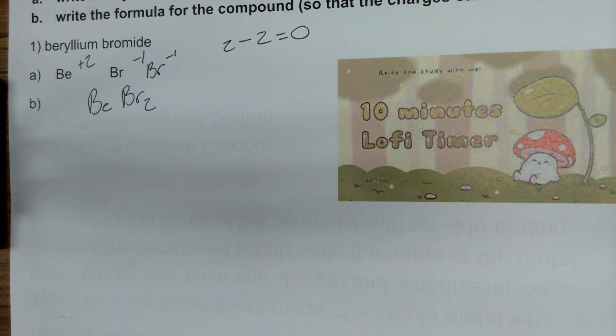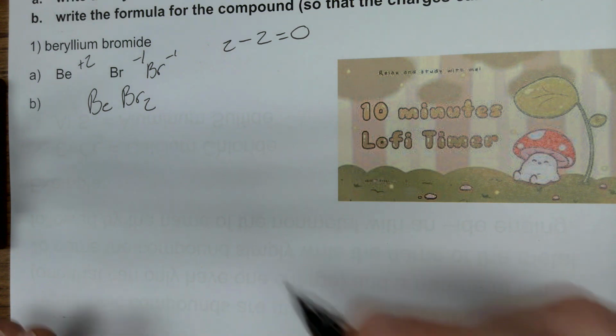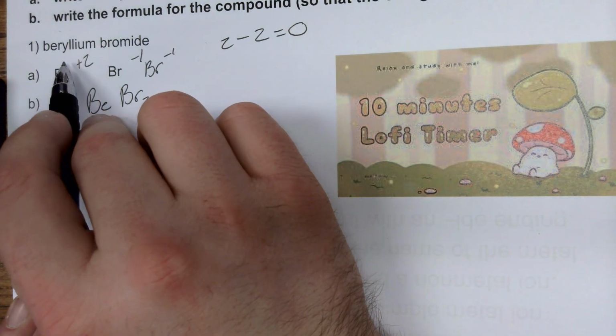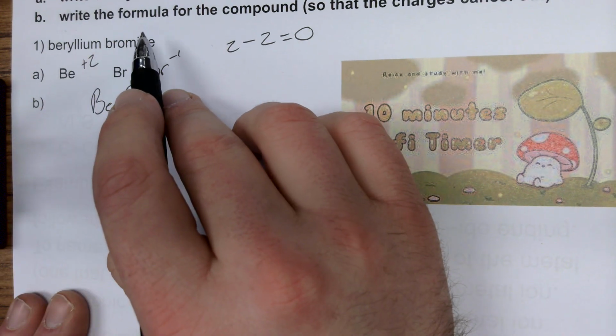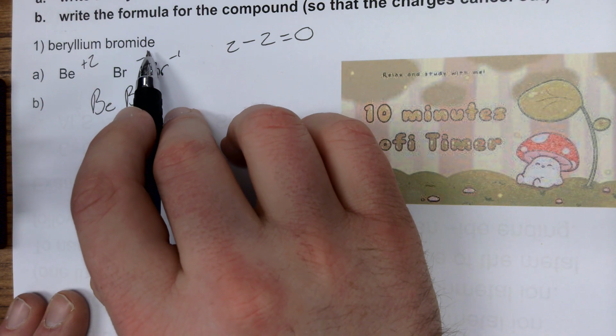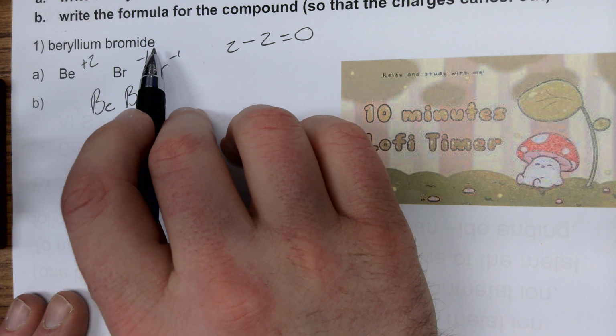In the name, do I mention that I use 2 bromines? No. Ionic compounds are some of the easiest ones to name because it does not matter how many cations or anions I use. It's always going to be the name of the metal, then the non-metal with the end cut off as "ide."